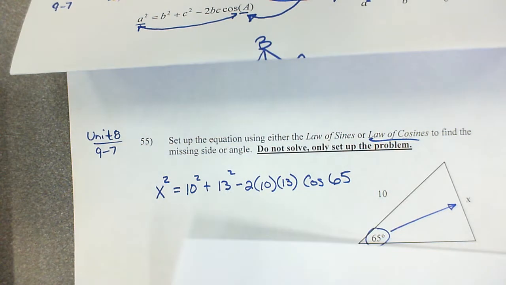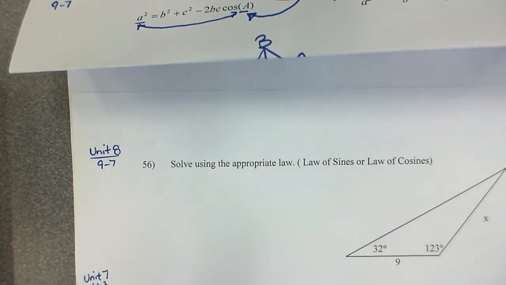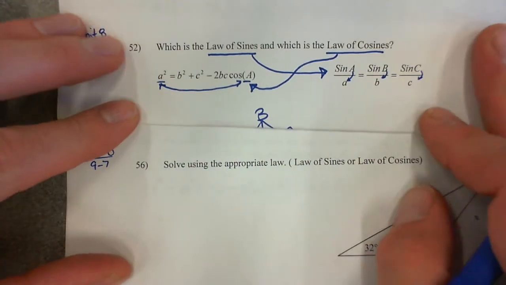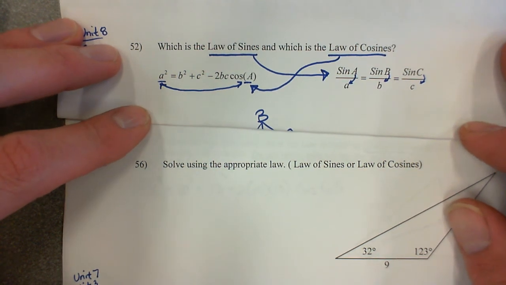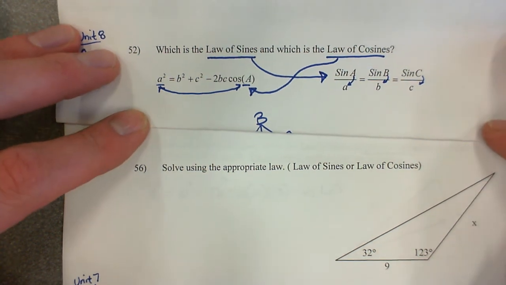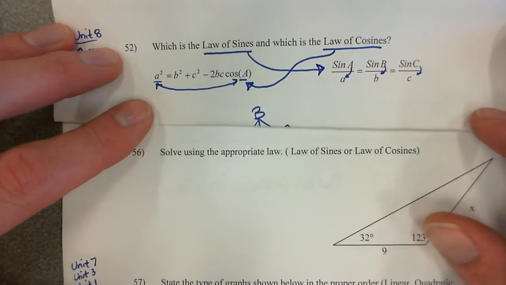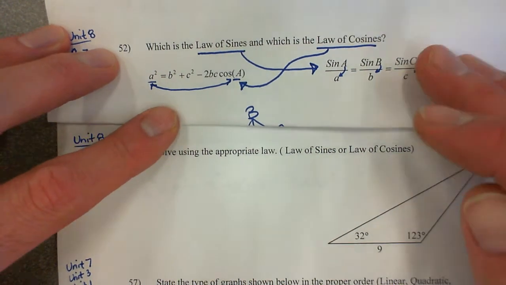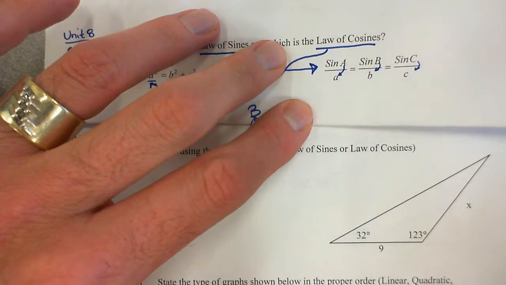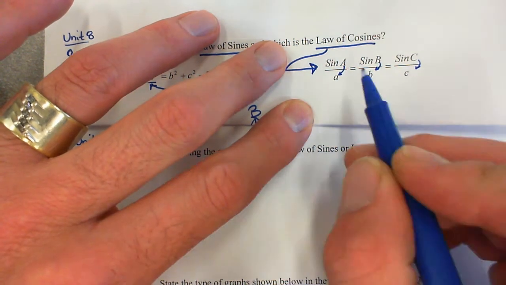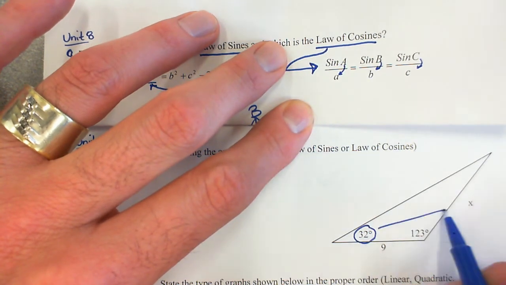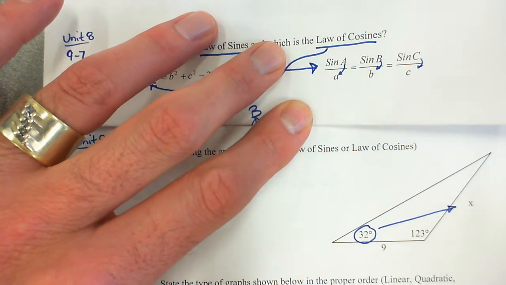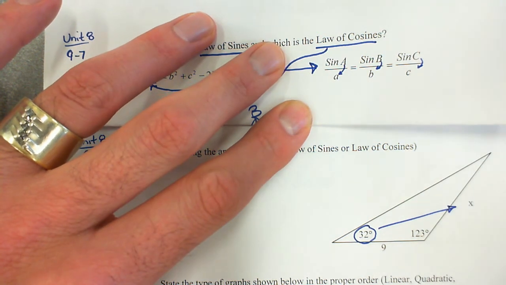We have one more. Here was number 56. Number 56 says solve using the appropriate law, either law of sines or cosines. So we're going to see which one works, and we're going to actually come up with the answer. So again, let's try to use the law of sines first. So we need an angle and a side opposite. Well, we have this angle, and we've got that side opposite, so that's good, because that's the one we're looking for.